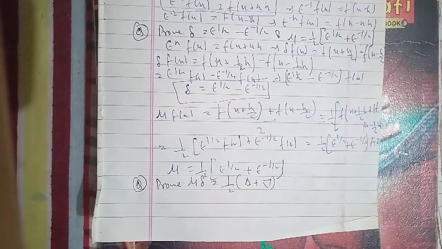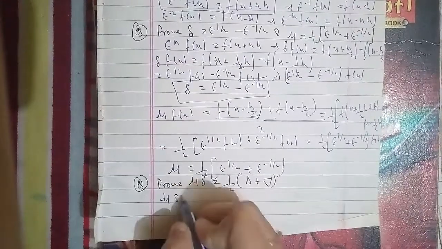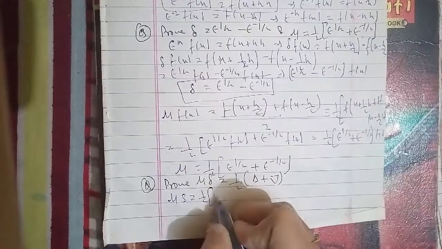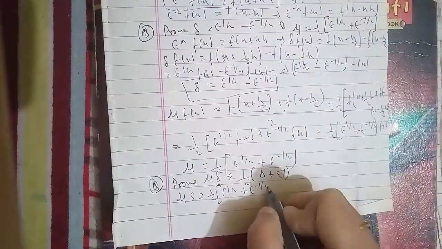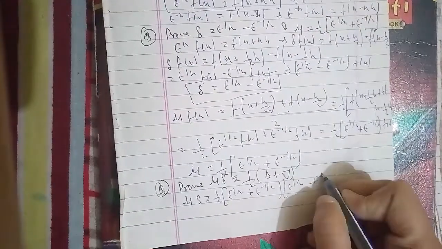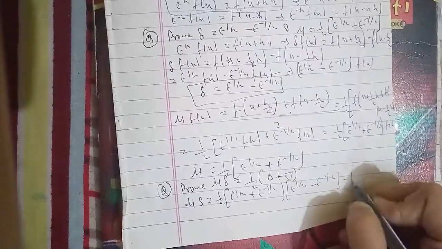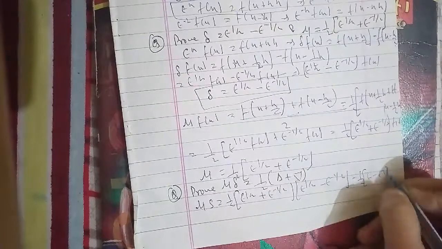Here we multiply these and we get μδ = ½(E^(1/2) + E^(−1/2))(E^(1/2) − E^(−1/2)), which is ½(E − E^(−1)).